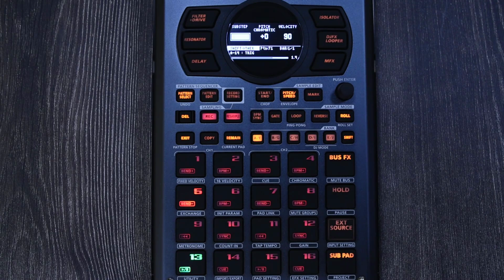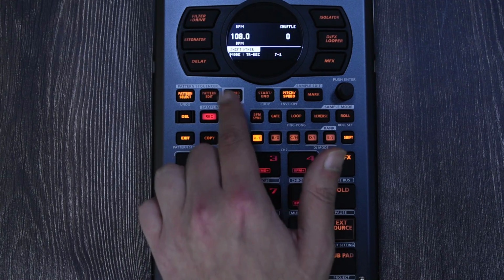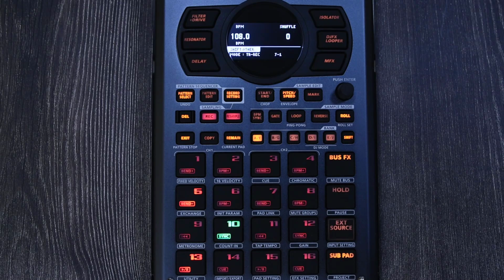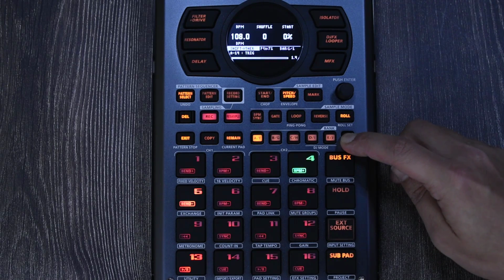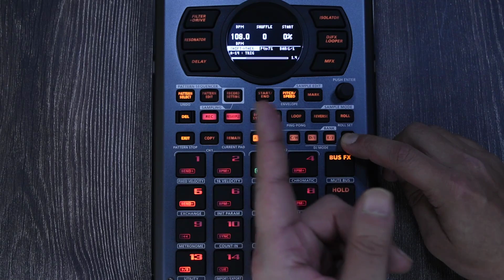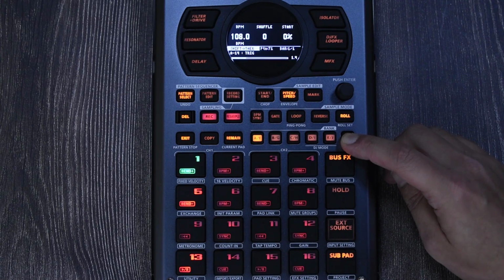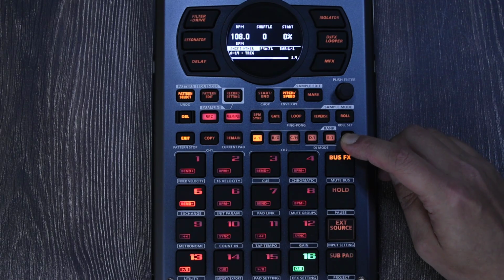Right here on the screen, of course, you get these options. We're going to talk about them in a minute, but you can go to record settings and change the BPM and the shuffle. Also, if I exit and press shift, it's going to give us pretty much the same options, the BPM and the shuffle, and now we have an extra option, which is the start. This is an offset. We're going to talk about this in a minute.